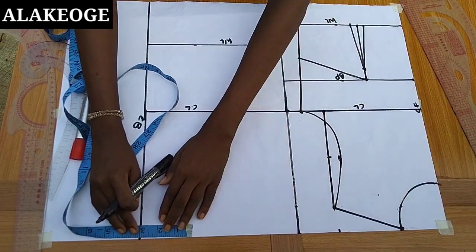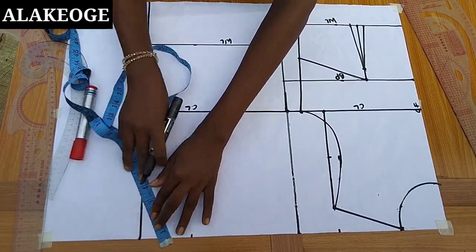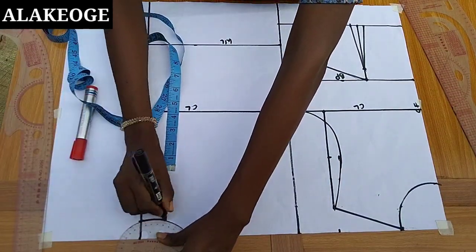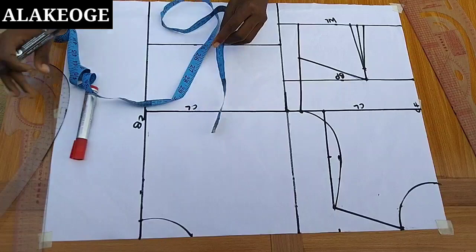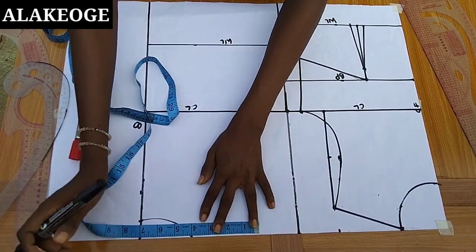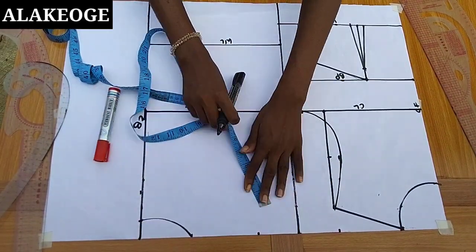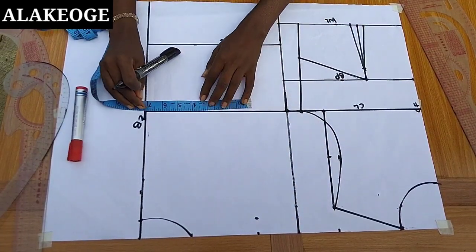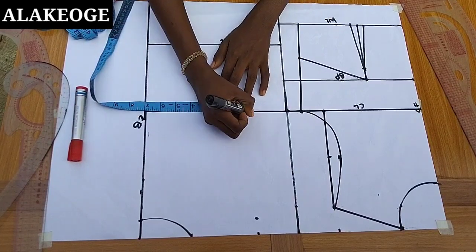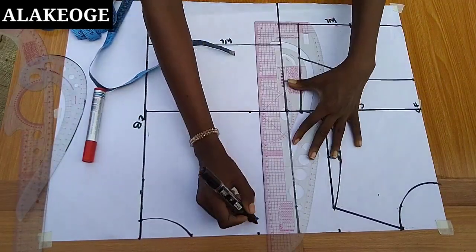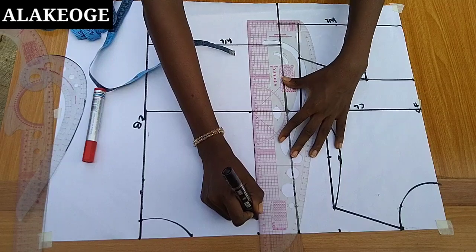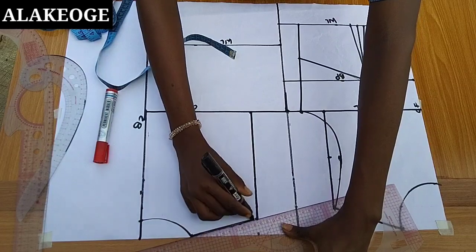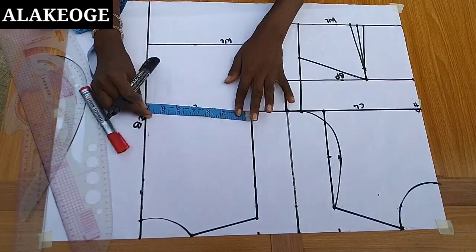And from there, I'm going to mark the neckline, which I'm going to be using 3 by 1. If you're working with plus size measurements, you should do 3.5 by 1. So I'm just going to create the curve like so, and I'll input half of the shoulder measurement there. And from there, I'll come down for the shoulder slope. The shoulder slope for the back is 1 inch. And on the chest line, I'll input half of the shoulder measurement there and connect it like so.